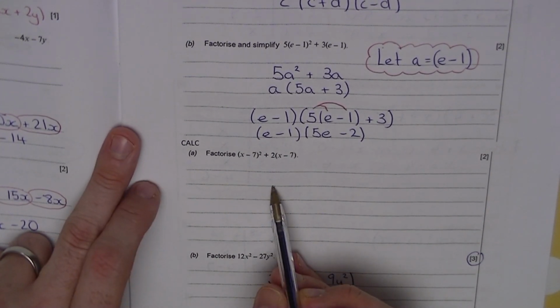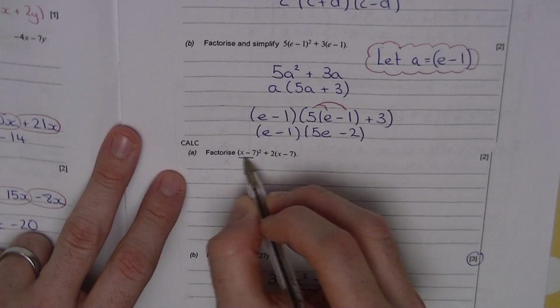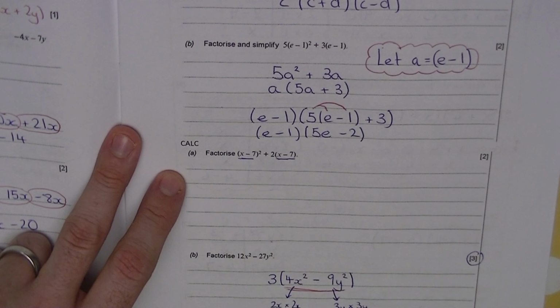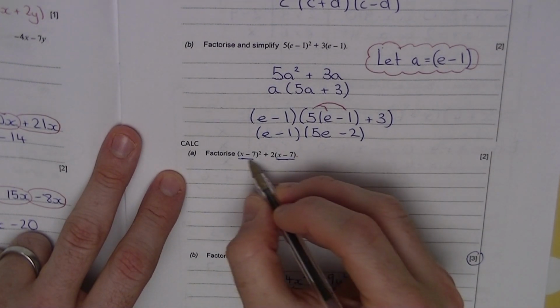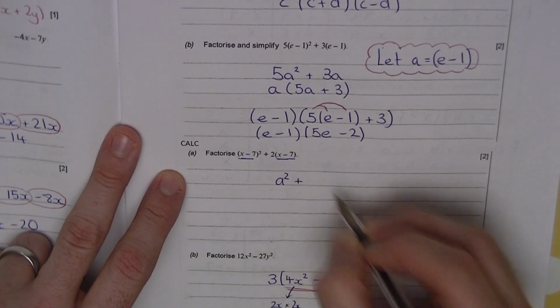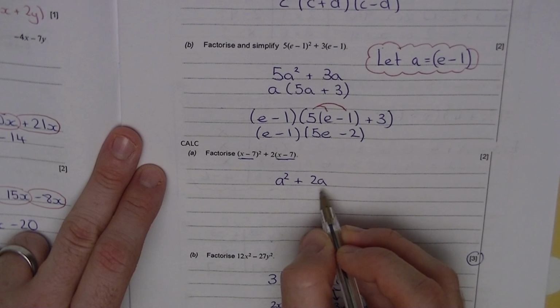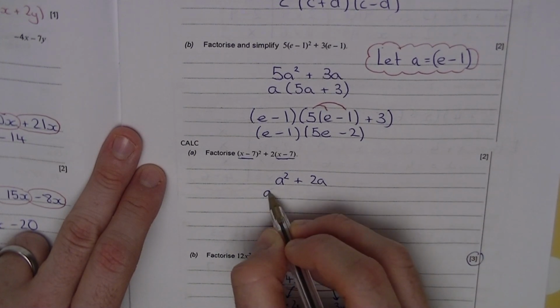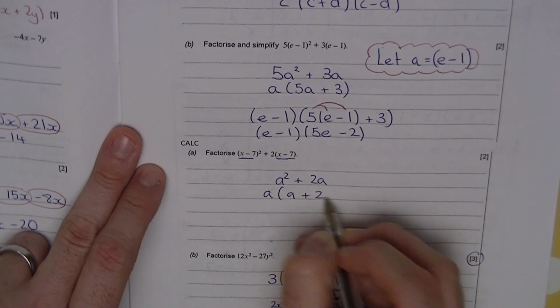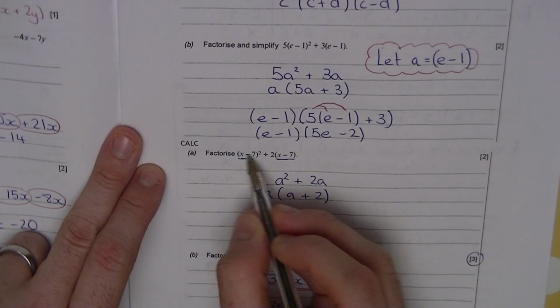I'll run the same process here just to make sure you understand what's going on. Again, I'm going to replace this bracket with anything you want. I'll call it a. So instead of x minus 7 squared, I'll call it a squared. Instead of plus 2 times that, I'll call it plus 2a. Type 1 factorizing, it's not a quadratic, not a difference of two squares. A comes out, leaving me with a plus 2. But what was a? A was the bracket x minus 7.